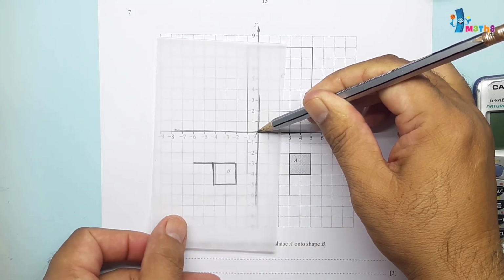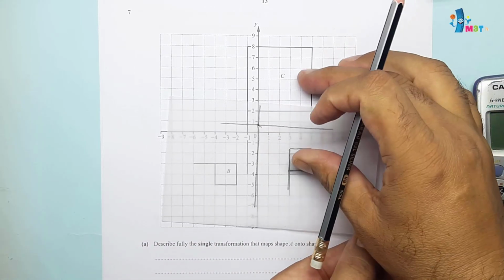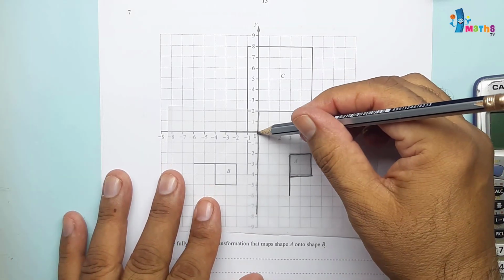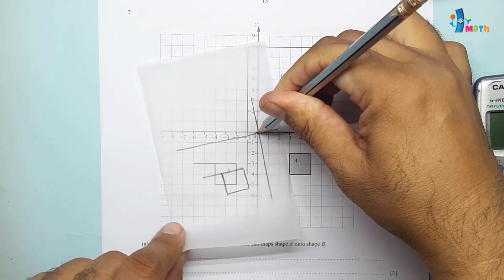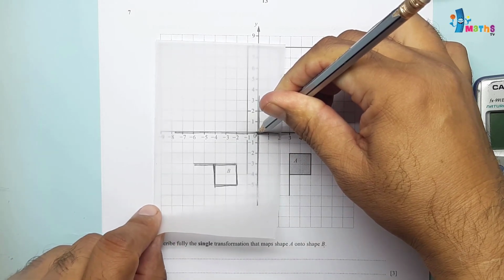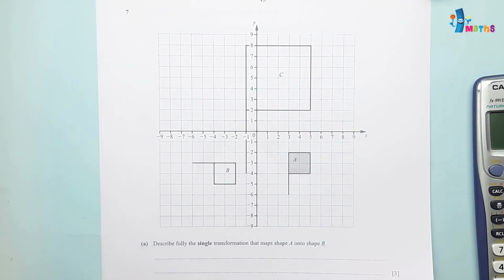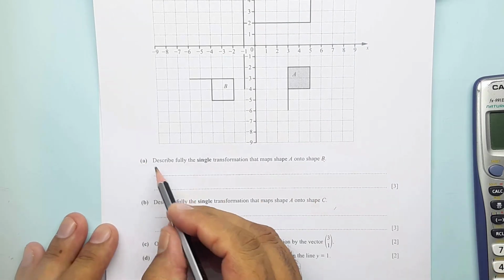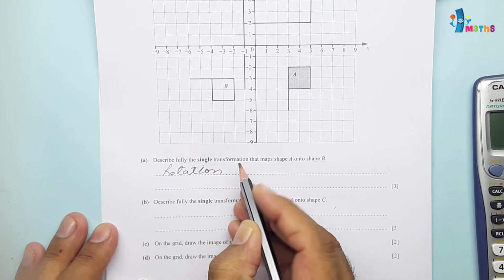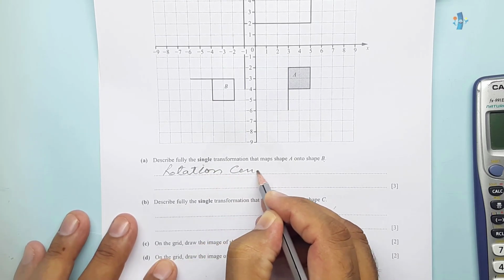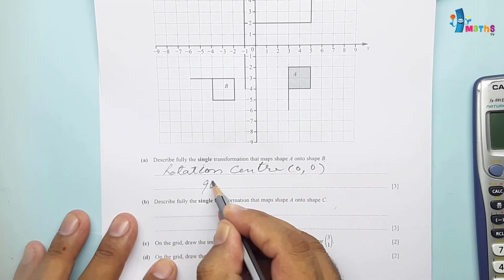Oh, it's fitting on it, right? So origin is the center, and this is rotated clockwise, and 90 degrees it is reaching at this. So clockwise 90 degrees, we can write rotation about origin. So it is rotation and center as 0 0 and 90 degrees clockwise.